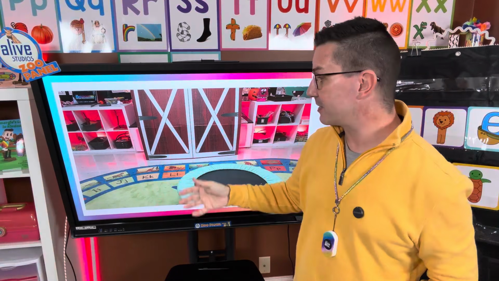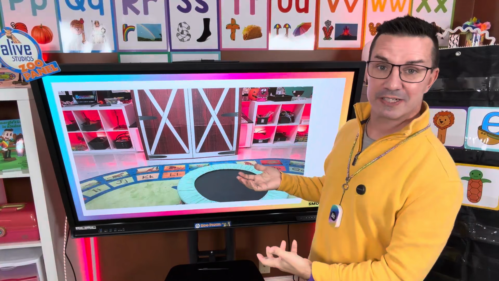I had that slide pulled up on my board. So if admin came in, the slide was there. We're just making the lesson better. So just some things to think about.